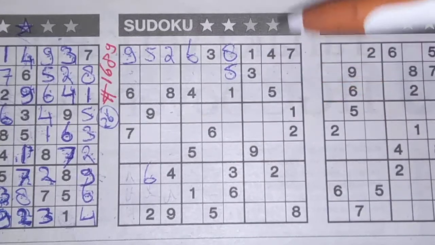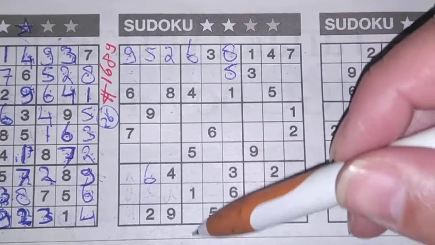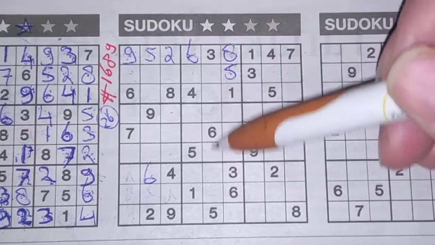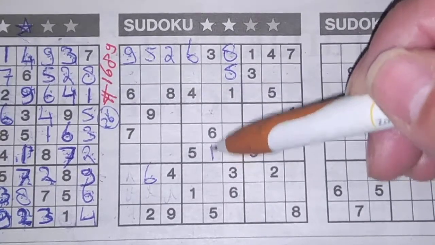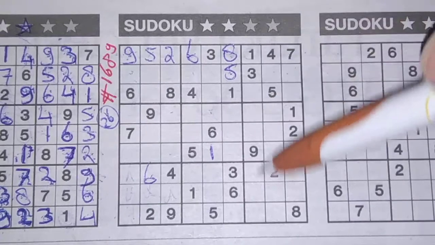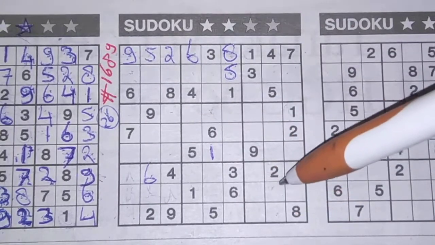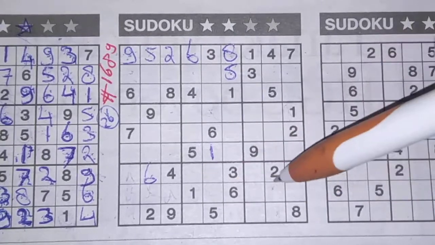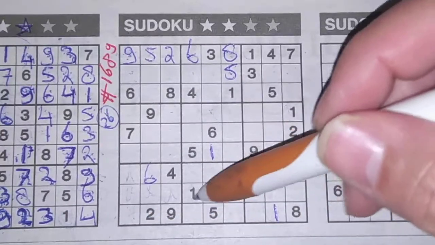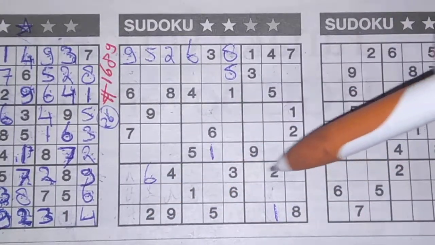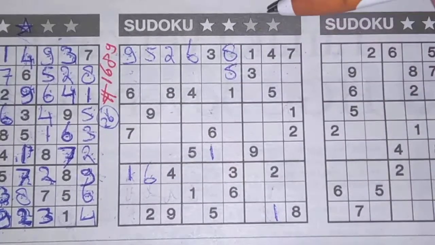How about the number 1 in this column, 1 in that column? So the middle column, the only 2 places for the 1 should be here or there. We see here 1, no 1 there, 1 should be there. 1 in this column, 1 in the last column, so in the column between, the only 2 places for the 1 should be here or there. We see here 1, no 1 there, 1 should be there. 1 in the last row, 1 in the row above. So in that row, the only place for the 1 should be there.